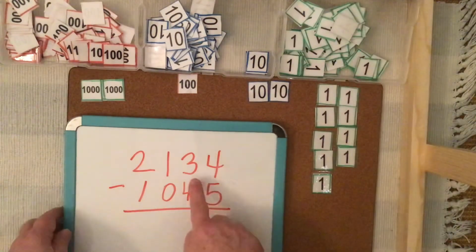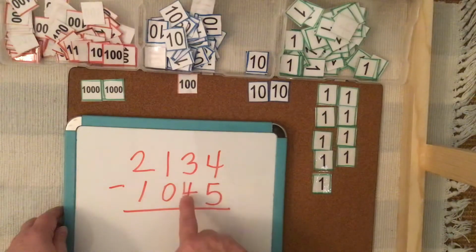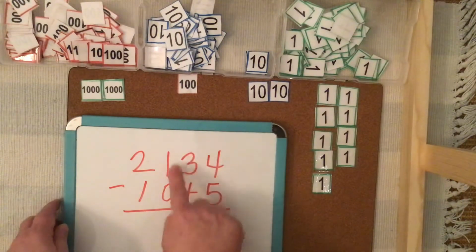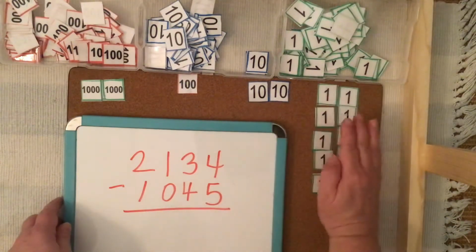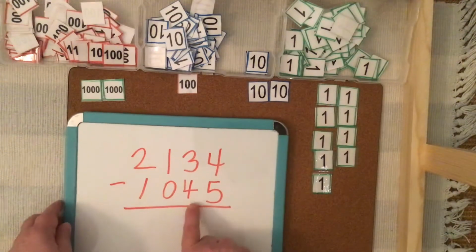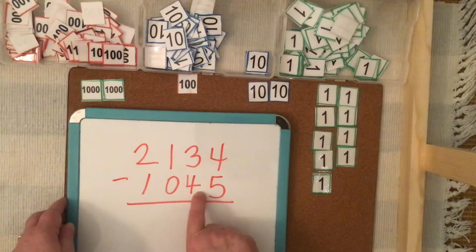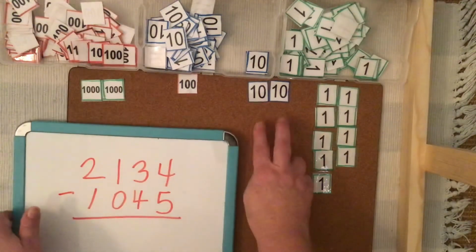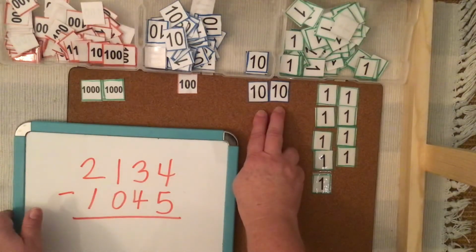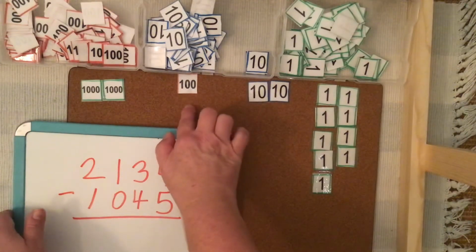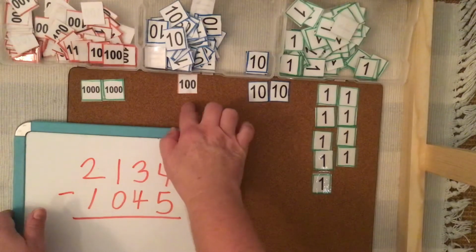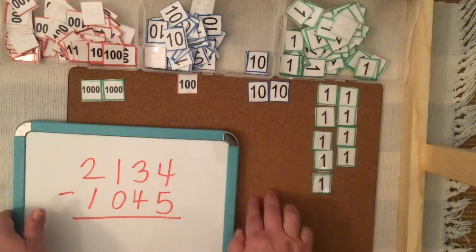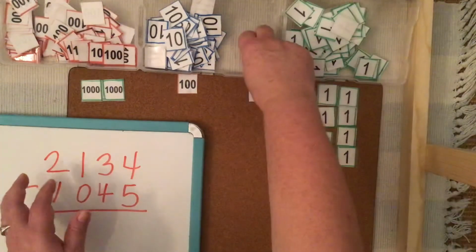Okay. Moving on to my 10s, and I don't really want to look up here anymore because I don't have 3. Remember, I made the exchange. I only want to look down here at my subtrahend. I need to take 4 10s to the bank. I only have 2 10s. So that's right. I can go next door to my hundreds because I know that 100 is the same as 10 10s. I'm going to make that exchange.